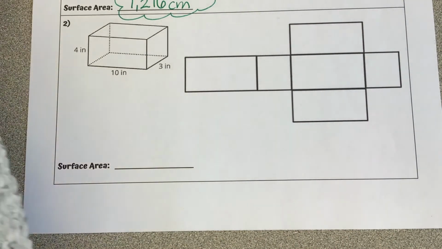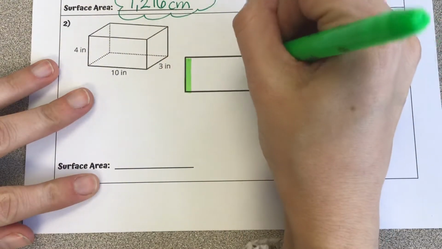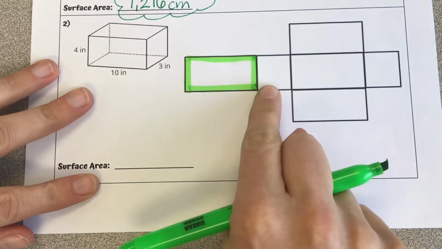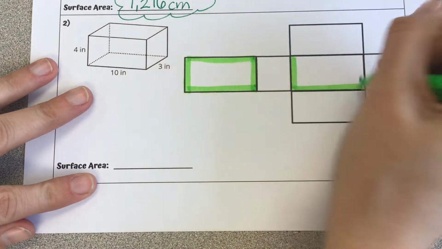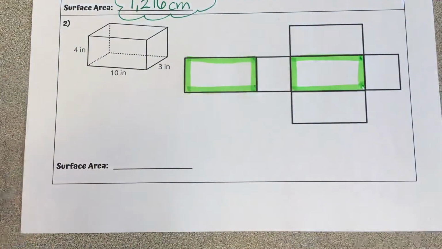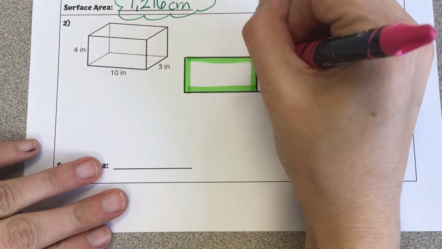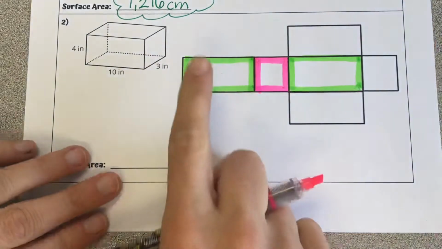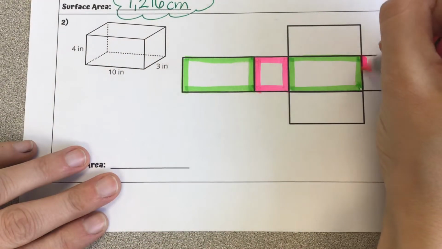First thing I'm going to do is I'm going to highlight this rectangle on the left. It's not going to be congruent to the one right next to it. It's going to be congruent to the next one over. This rectangle right here, remembering that it alternates. Green, pink, green. This next one on the right should be pink.